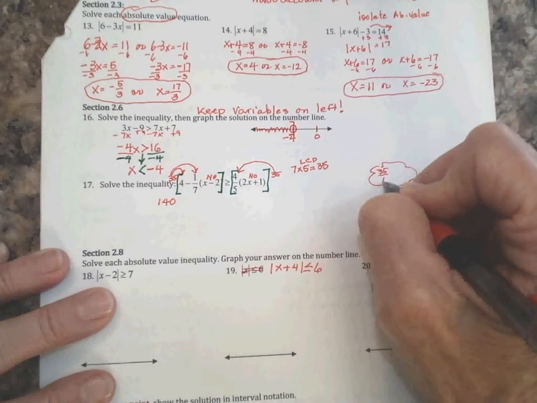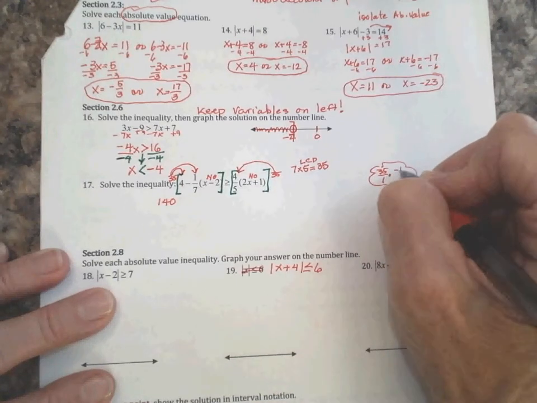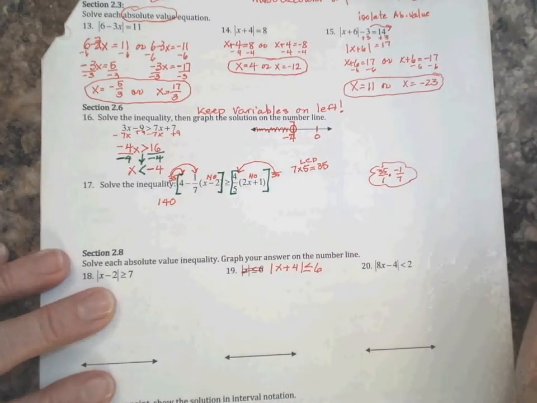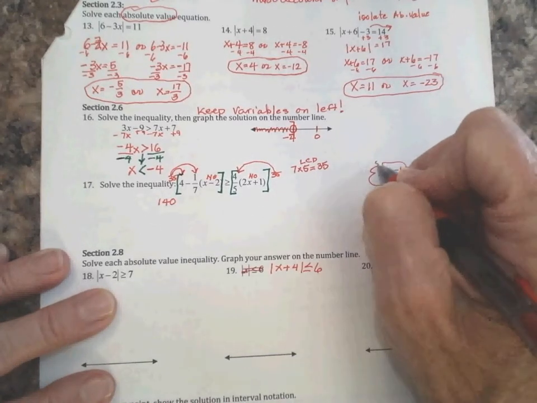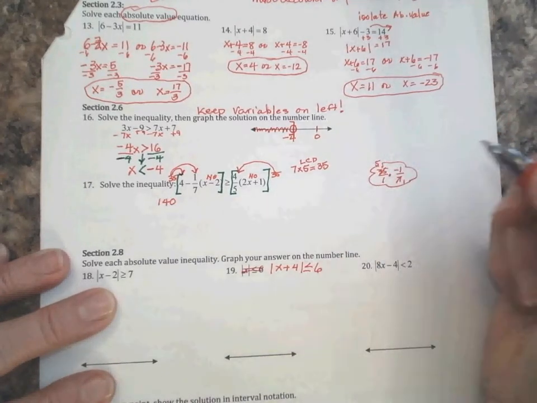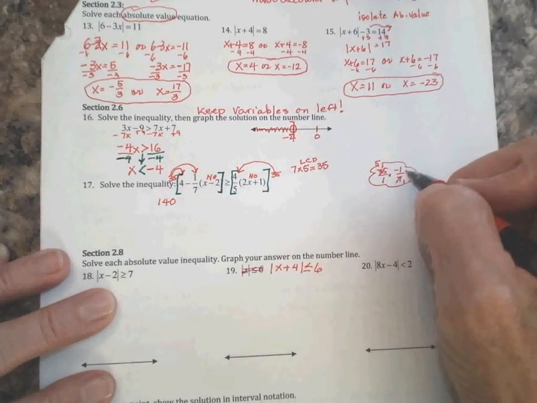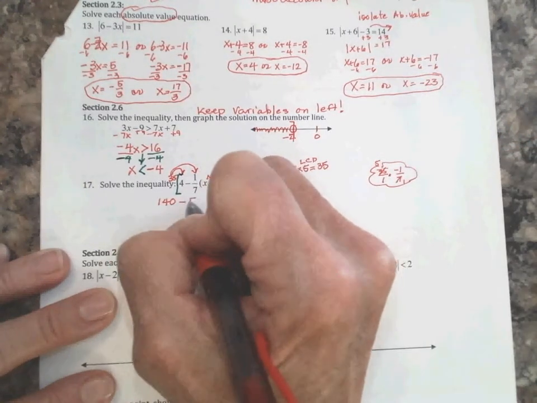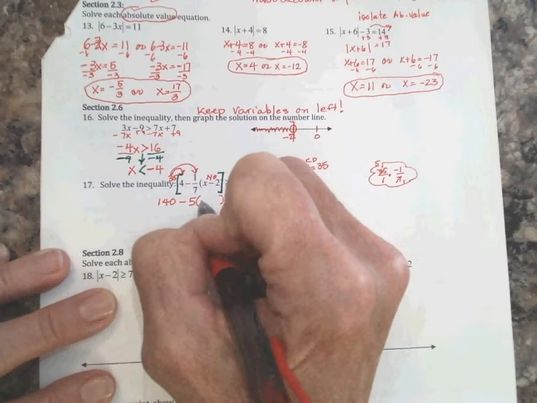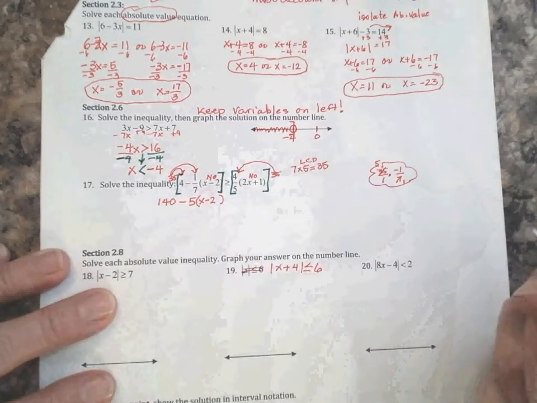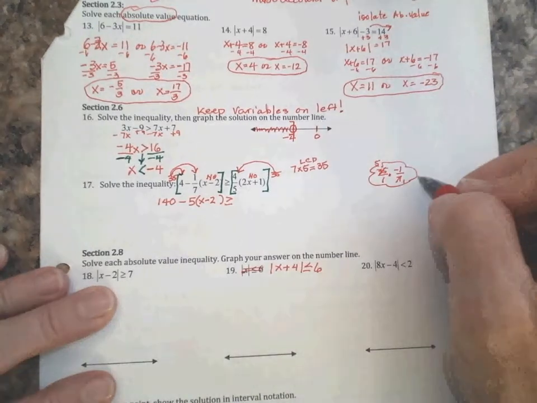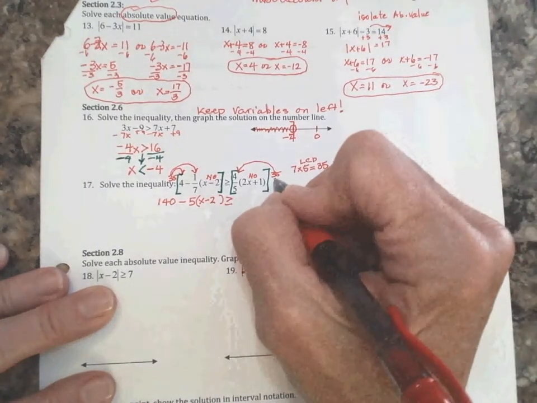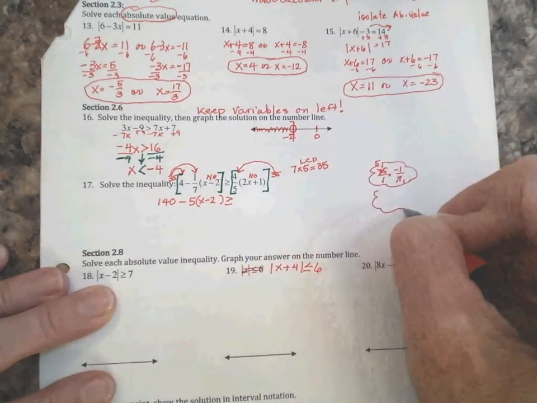Now when I multiply on this one, okay, here's our think bubble. 35 over 1 times a negative 1/7. Reduce the 7 and the 35. That'd be 1, that would be 5, and multiply what's left. 5 times negative 1 would just be negative 5. Now bring down your parentheses, x minus 2. Over here, keep my symbol.